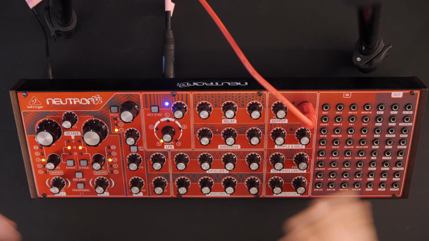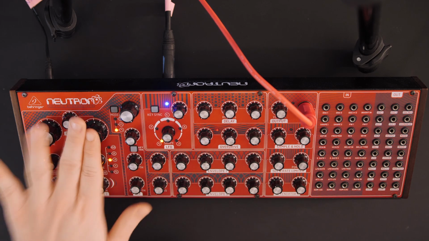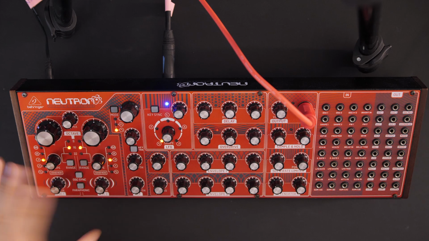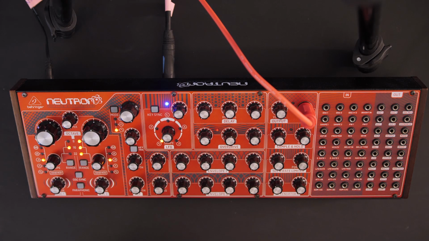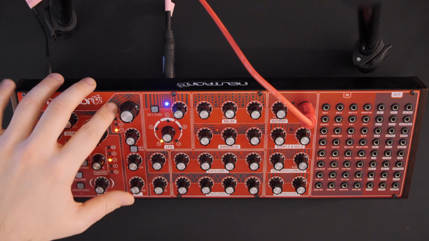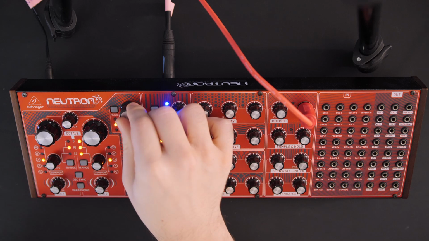So first of all, we need to prepare the synthesizer. I'm going to use the second oscillator in here. You can use the first one, whatever you like. I'll set the oscillator to full range mode. And the filter, I'm going to set it to bandpass, give it some resonance. And now we have this.